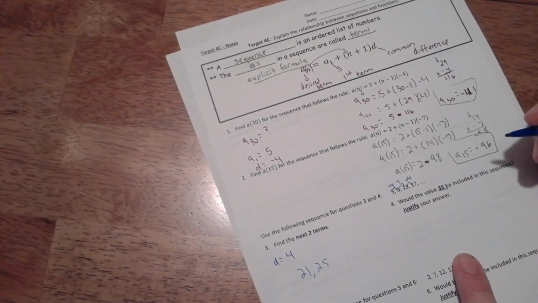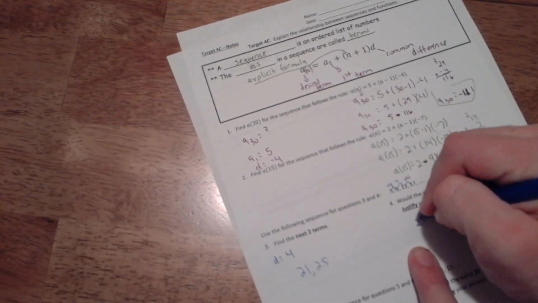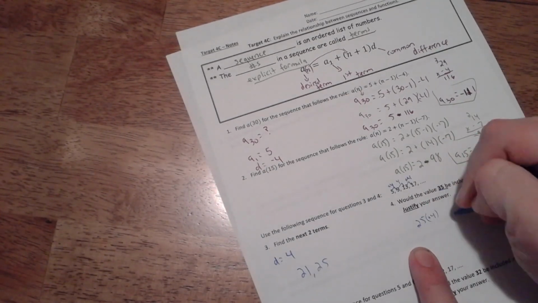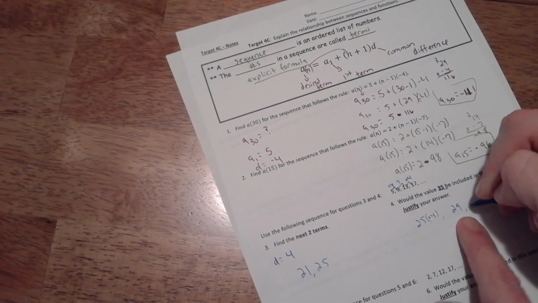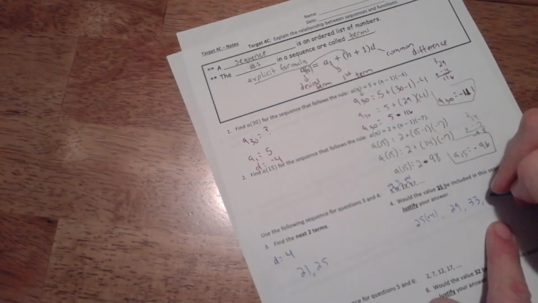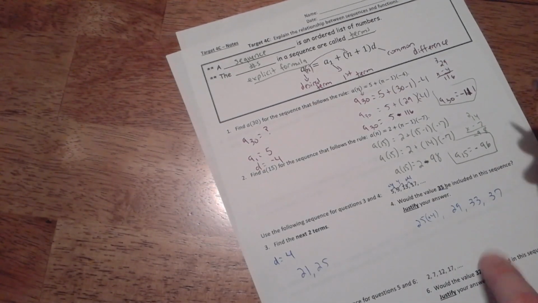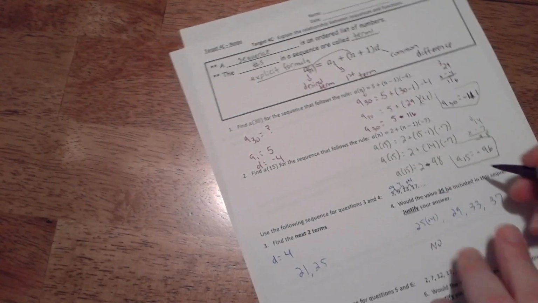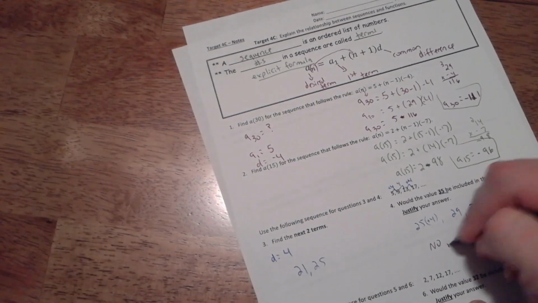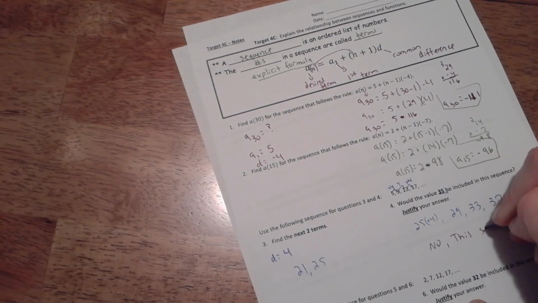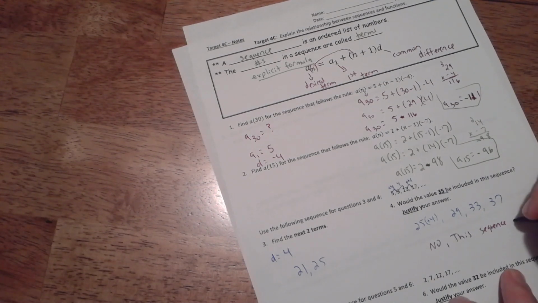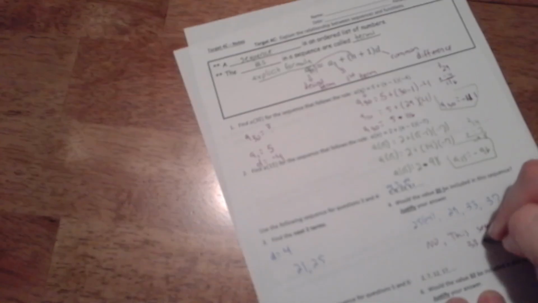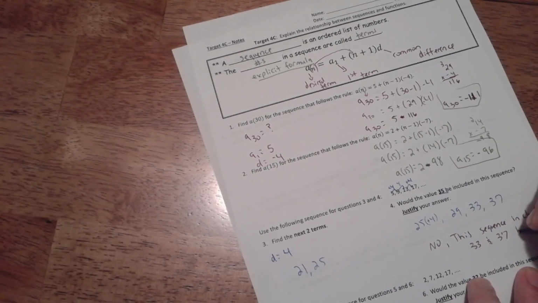Would 35 be included in this? We would have to keep going. 25 plus 4. So the next one would be 29 plus 4, 33 plus 4 is 37. So as you can see, that answer is no. Now you have to justify that by saying it would skip over that. It includes 33 and 37, but passes 35.